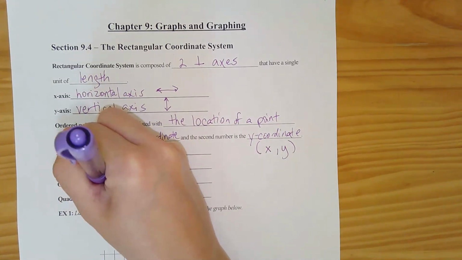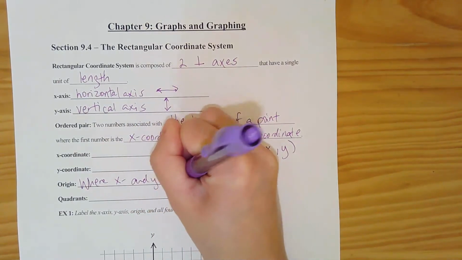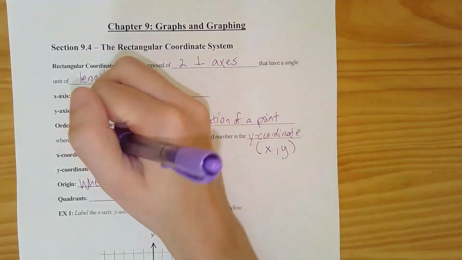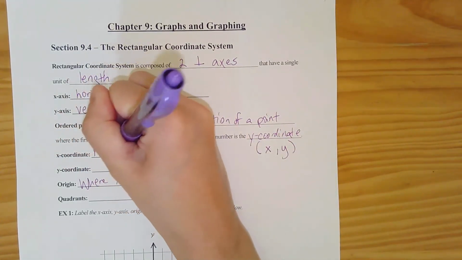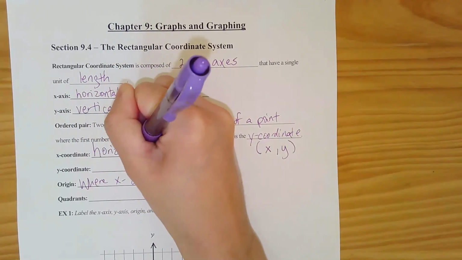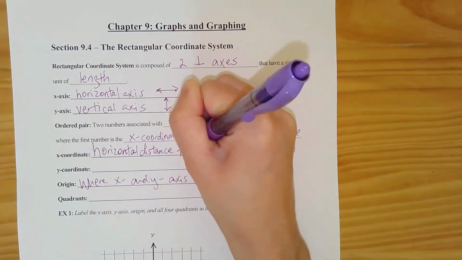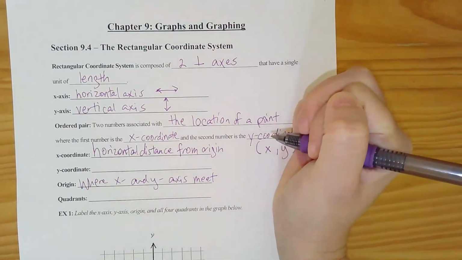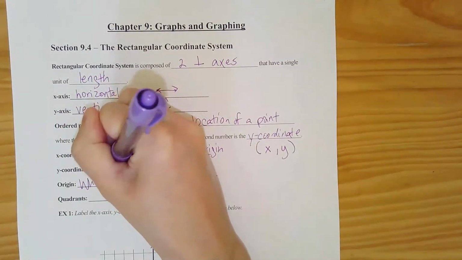So then the x-coordinate is your horizontal distance from that origin. Okay, so it's how much left or how right we're going. The y-coordinate is the vertical distance from the origin.